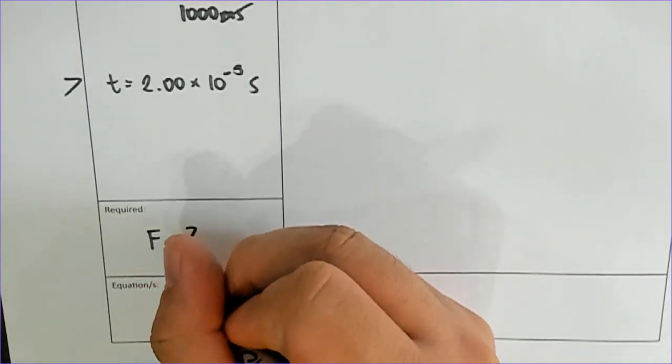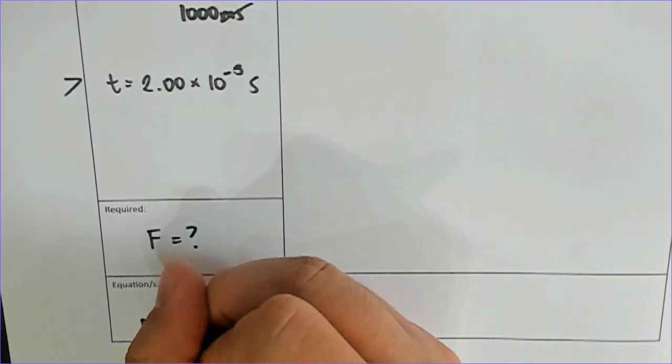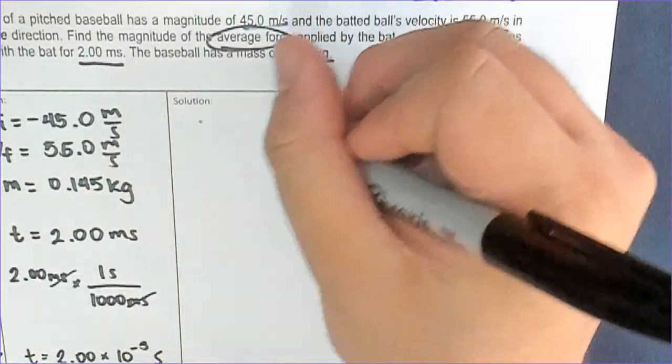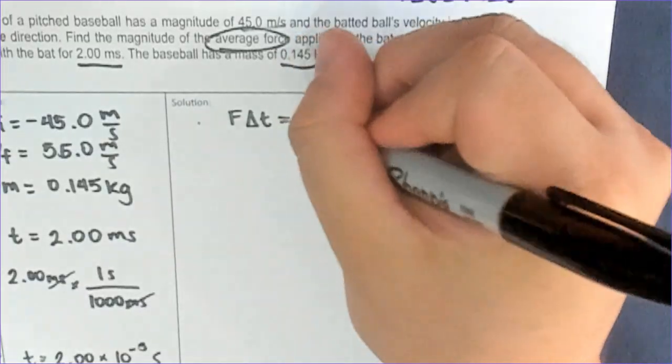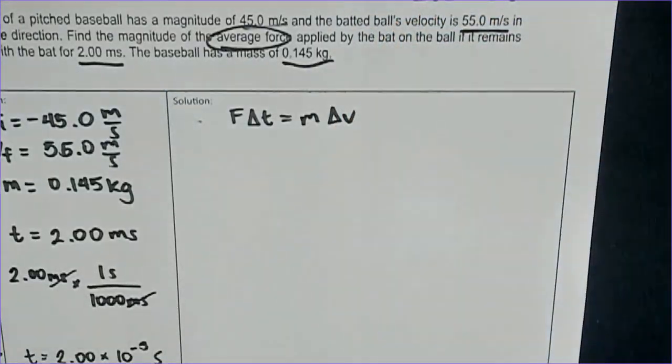To get average force, we will just use the equation that we wrote on the top, which is J is equal to P. However, we have to take note that J is equal to F delta T and P is equal to M delta V. So now that we have those, F delta T is equal to m delta v.